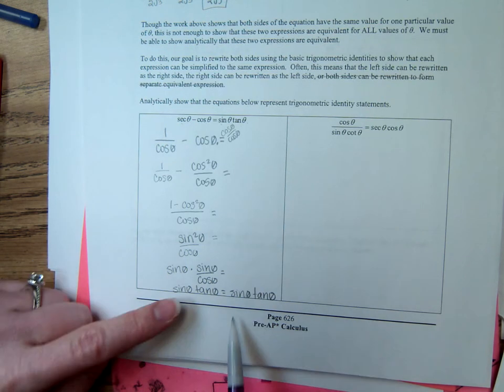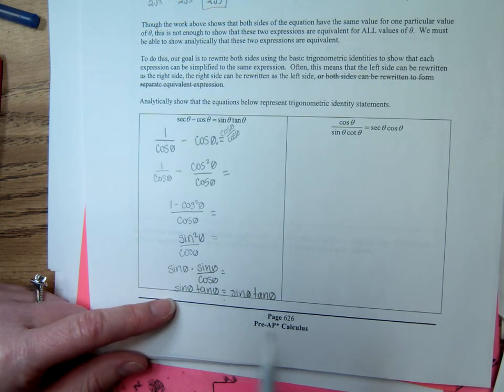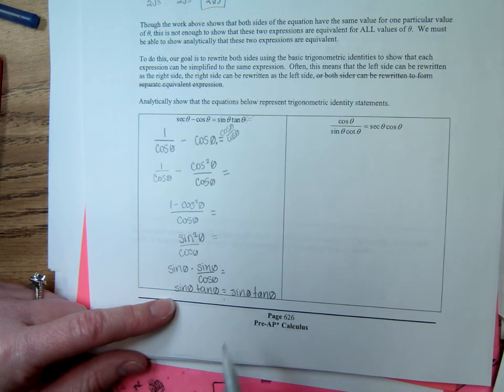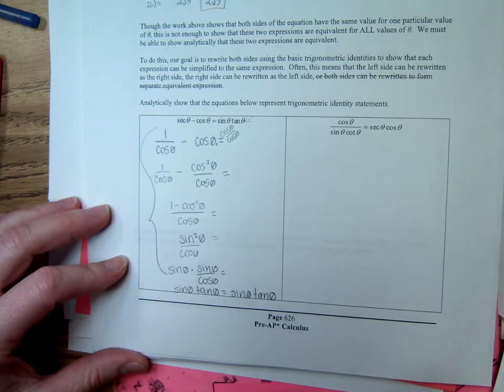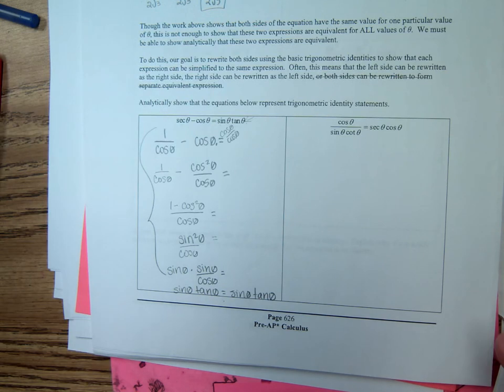Now, this is not the answer. We knew the answer when we started. We knew we were trying to get to here. This is your answer. The work is your answer. Okay? All right, let's look at this one.